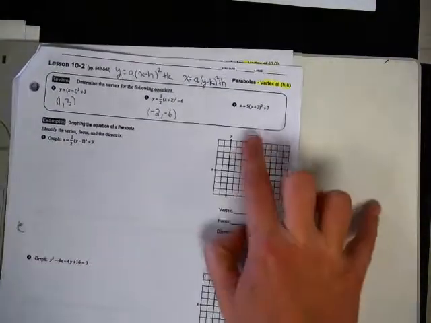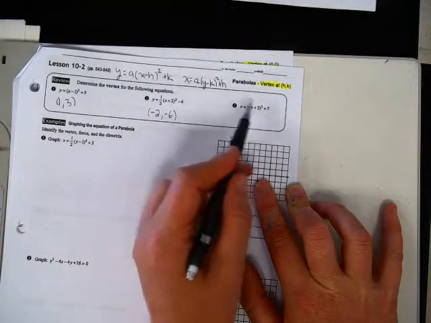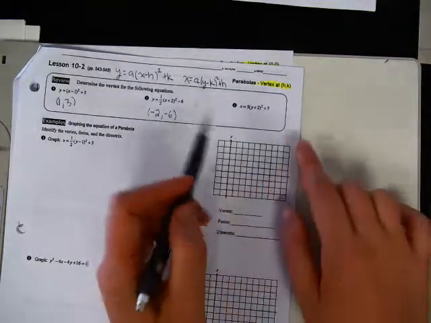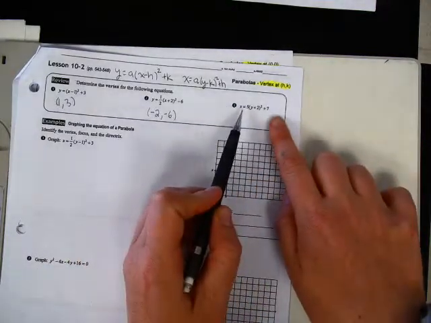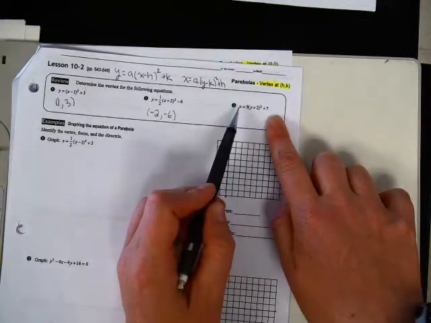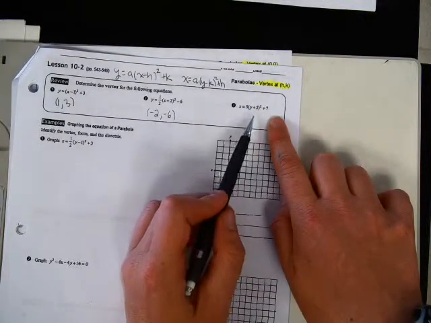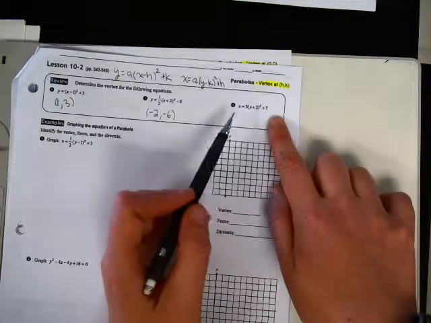Okay, this one looks more like this, and I see that my h is on the outside this time. Your h term, the outside term, is going to correspond to x, and this term will correspond with what is inside the parentheses.